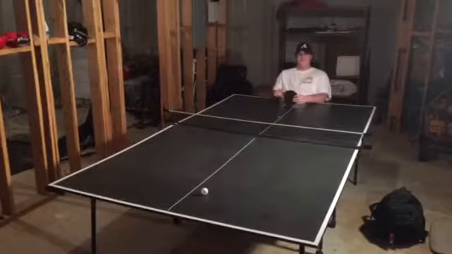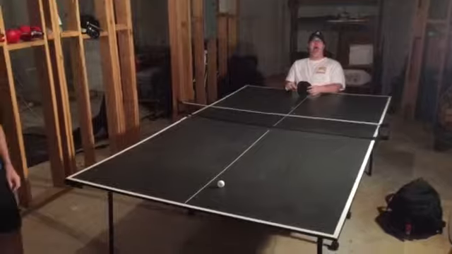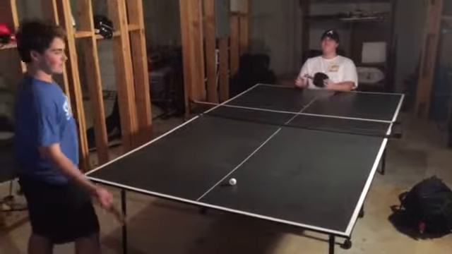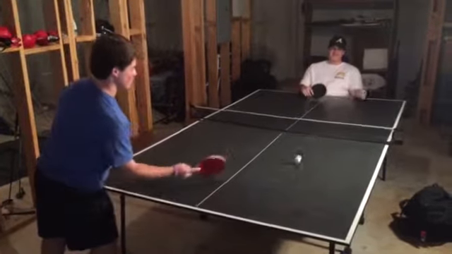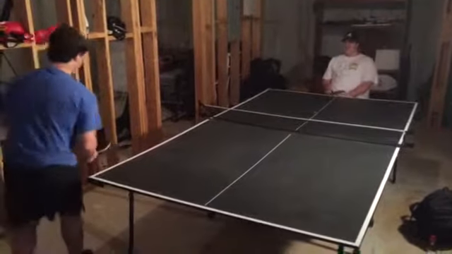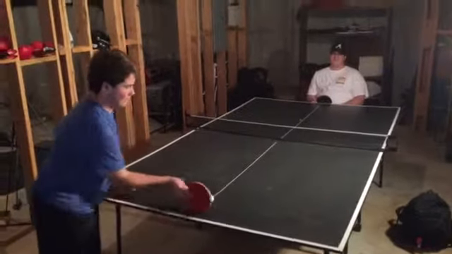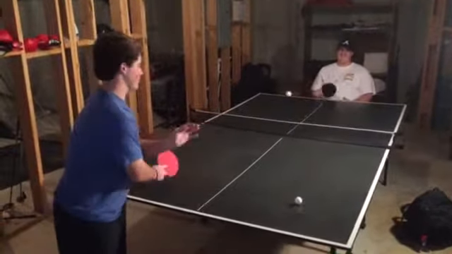Newton's first law says that an object at rest will stay at rest until an equal and opposite force acts upon it. As you can see, when Matt hits the ping pong ball and Adam hits it back, the ball will continue on this path until stopped, or another force hits it back.